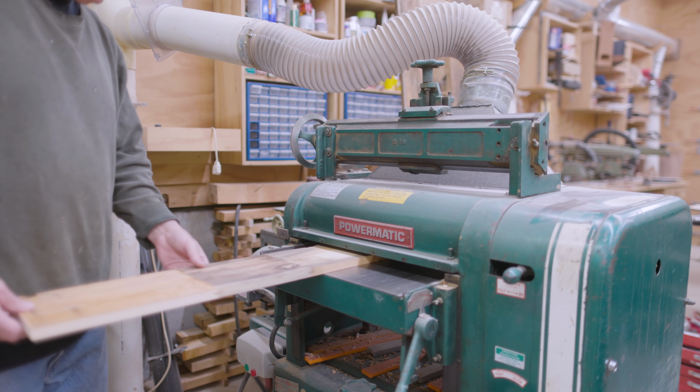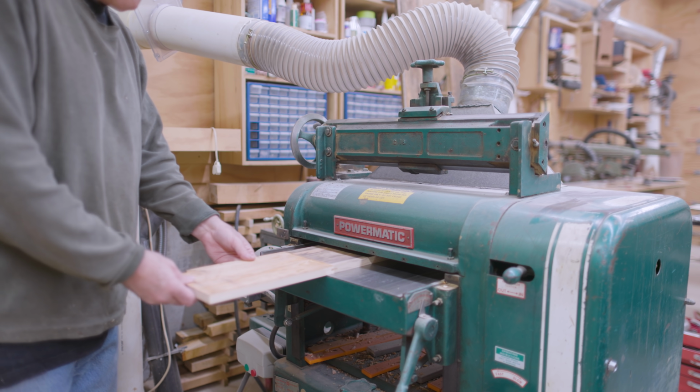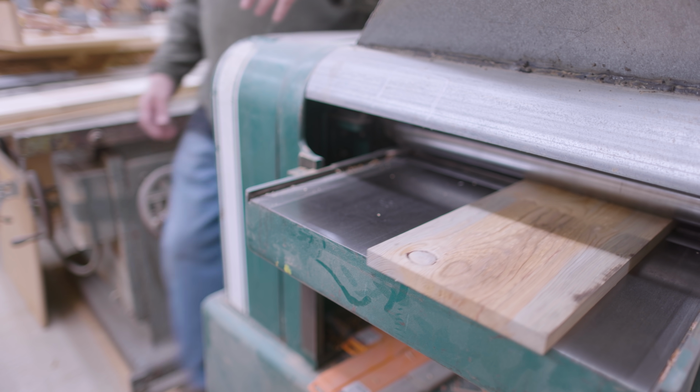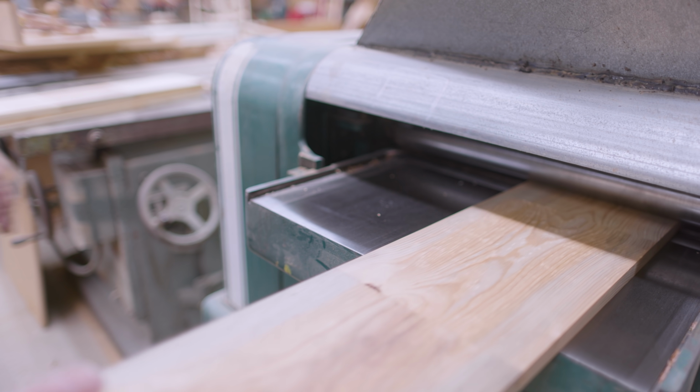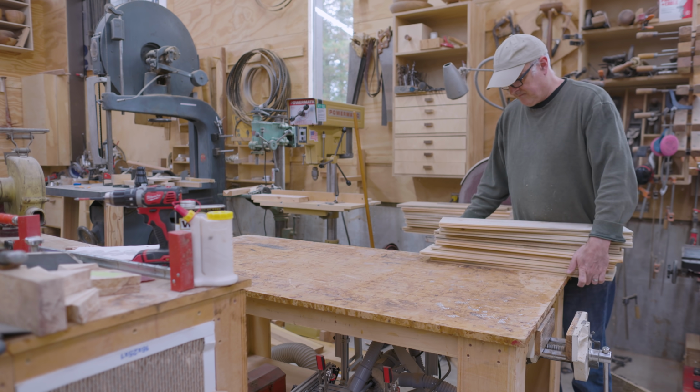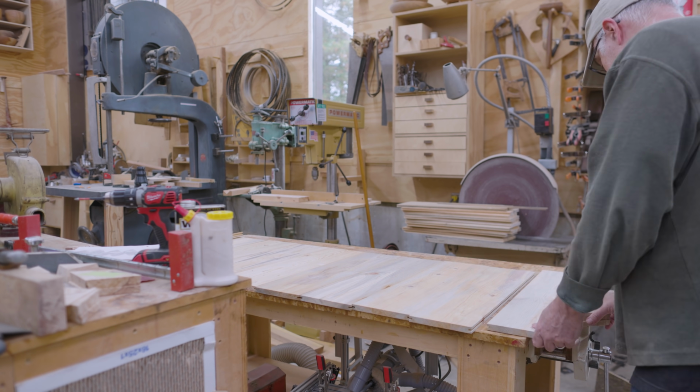If I jointed and planed and then glued the pieces together, then I'd have to joint and plane them again, and then they'd become thinner than my other pieces, and they just wouldn't work. I can start to glue the bigger panels together now.